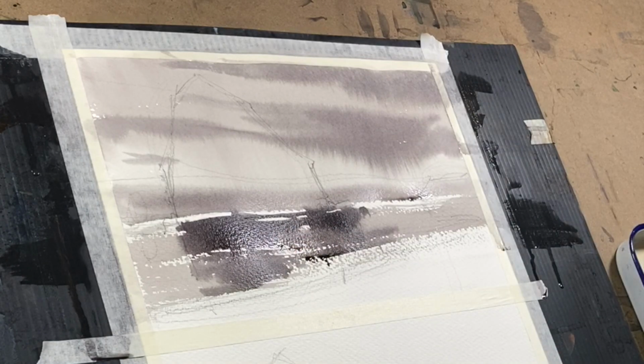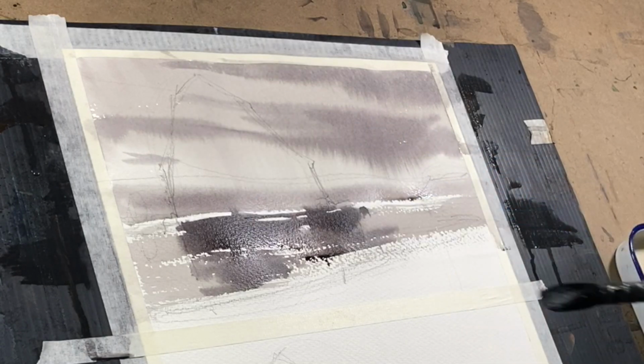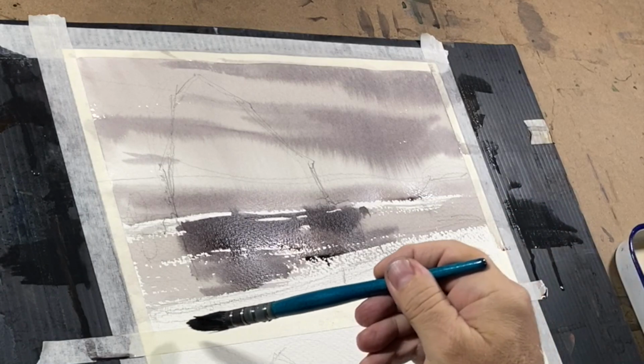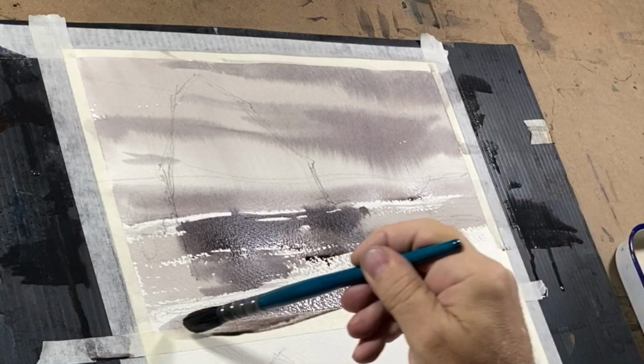Then let's paint the sand. So we're just coming downhill basically on this mid-tone. Big brush, as you can see, pretty big brush. I'm going to leave a little white.